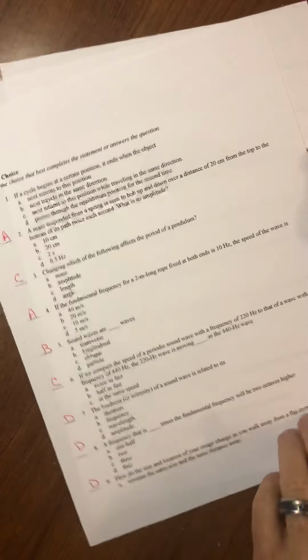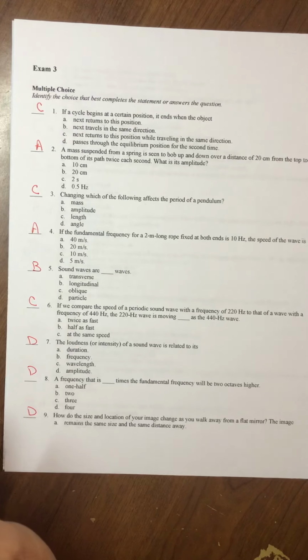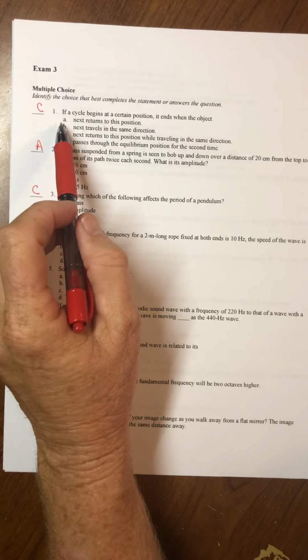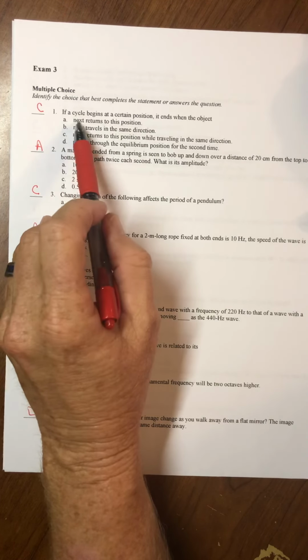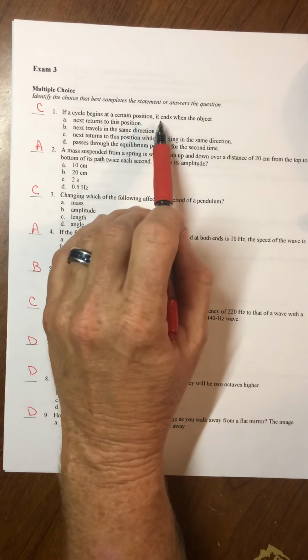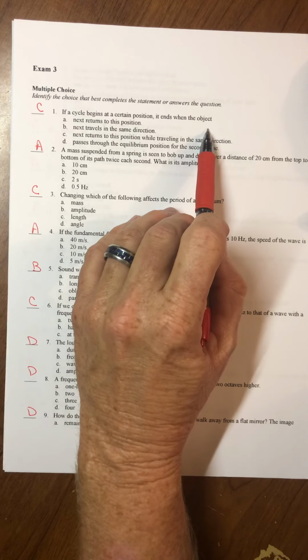Now, I'll go through them before we get to the free response, but I thought at first you would just want to be able to see the answers if you wanted to move on. But I'll mention them here in passing. You can see this is right from chapter 15. It says, if a cycle begins at a certain position, it ends when the object is.